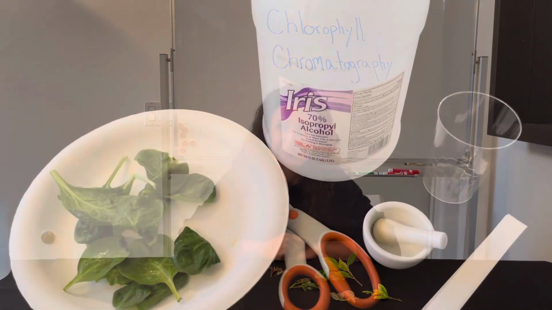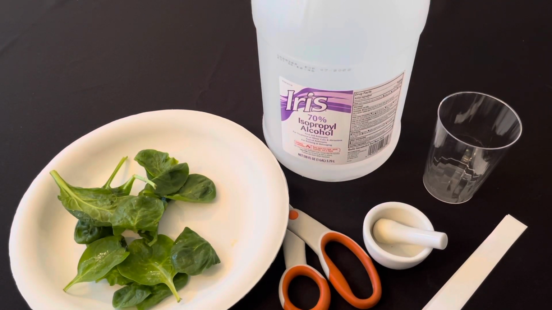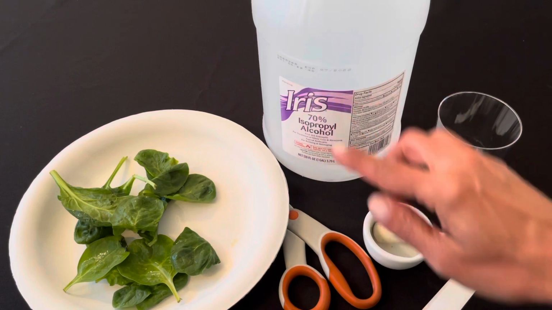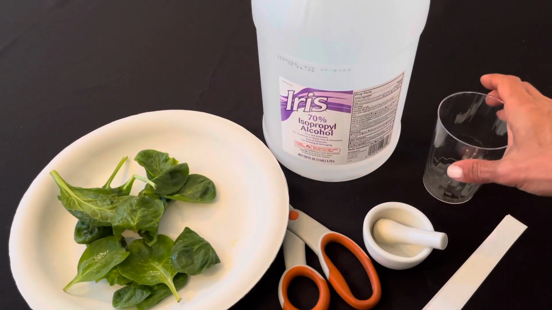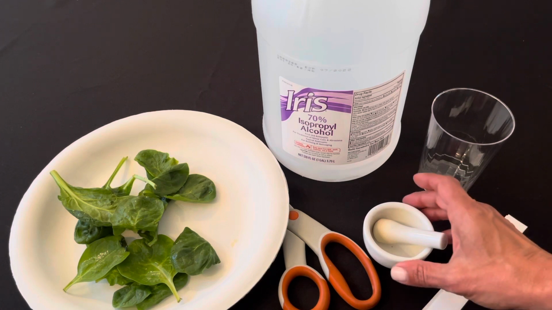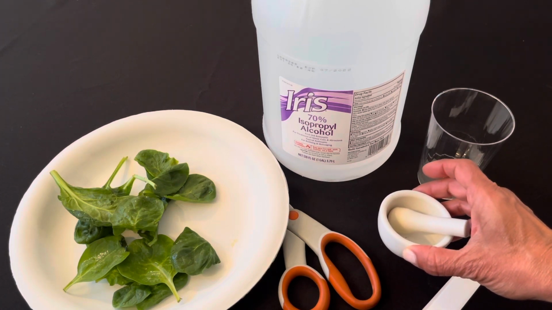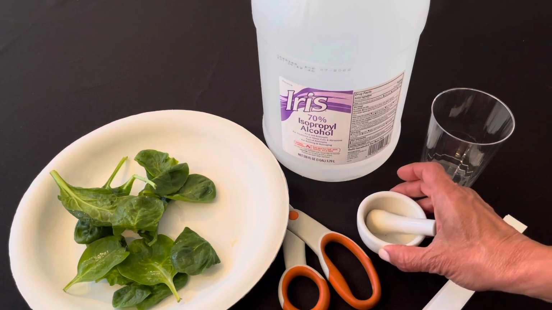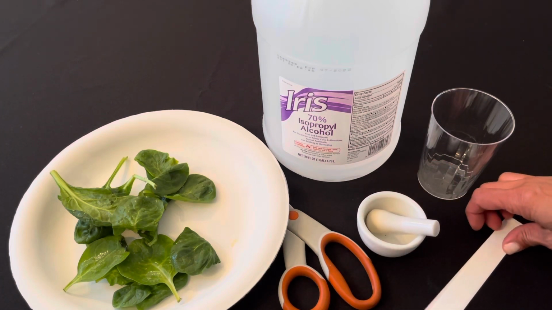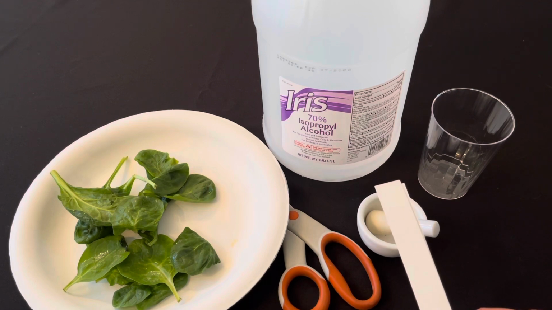Now, let's do an experiment that proves that all of the colors that the leaf expresses are actually inside the leaf now. For this lab, you will need to provide rubbing alcohol, a handful of spinach leaves, a pair of scissors, a plastic cup, a mortar and pestle, or another tool that you could use to smash up the leaves. And from your enrichment kit, you will need chromatography paper.